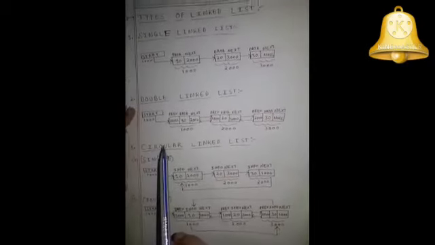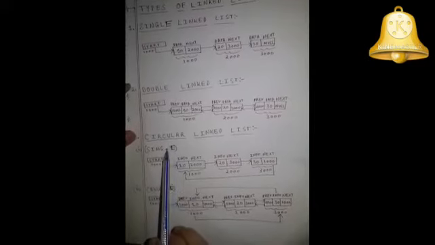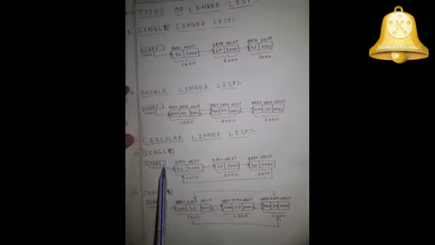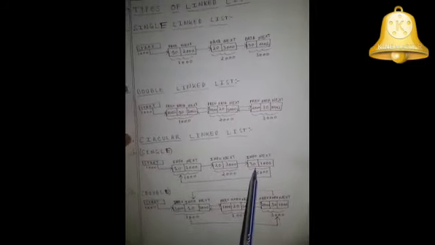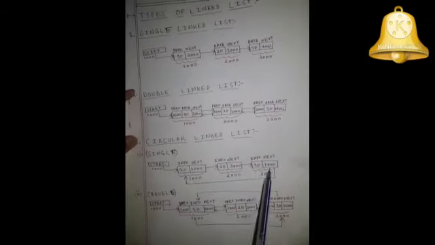So in a double linked list, both forward and backward navigation are possible. Then the circular linked list. A circular linked list is again divided into two types, single and double. In the single circular linked list, in the last node, the next part, instead of null, contains the address of our first node. The address of the first node is 1000. So after the last node, it connects back to the first.